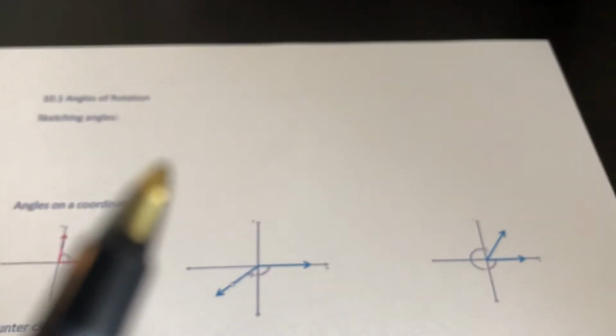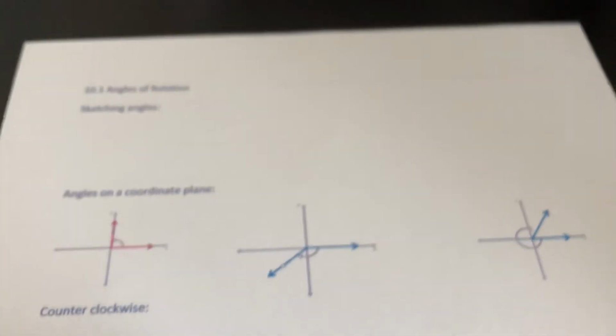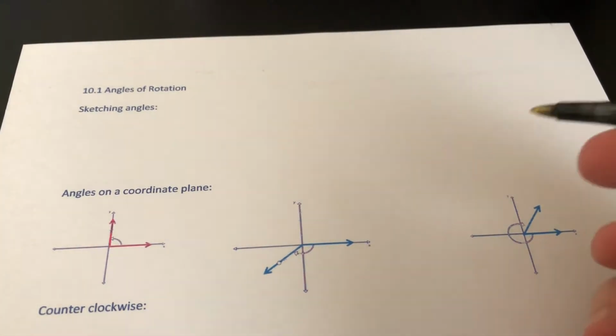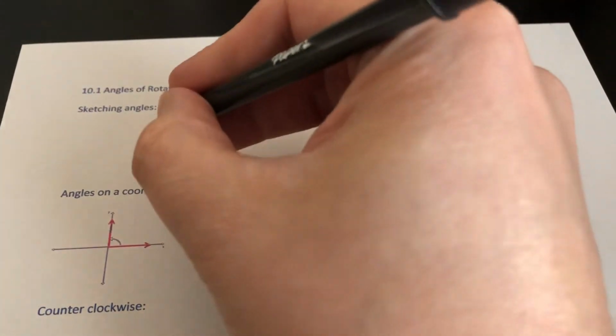So we're going to be starting our trig unit, and we're going to try to do it in a way that's better for us to understand, but we're going to start by just talking about some basic angles that we should know from geometry. Okay, but we're going to talk about some vocabulary here. So let's start with this angle right here.